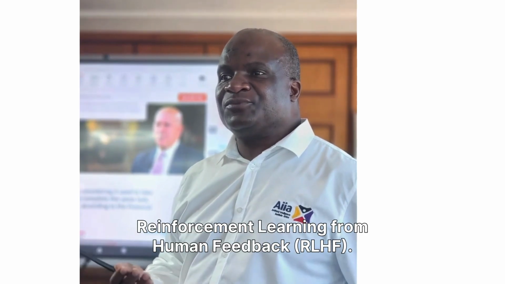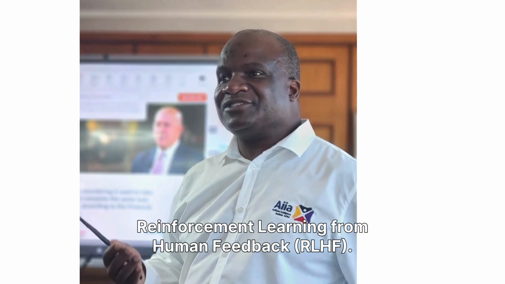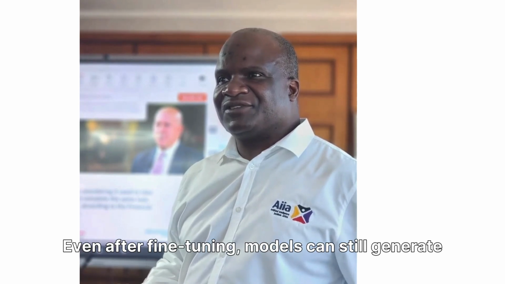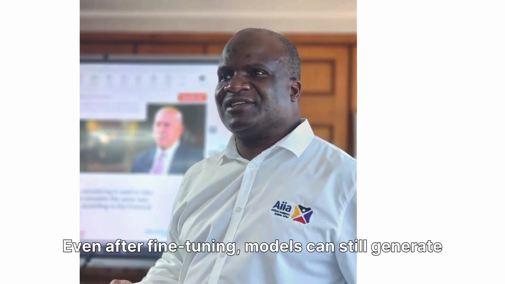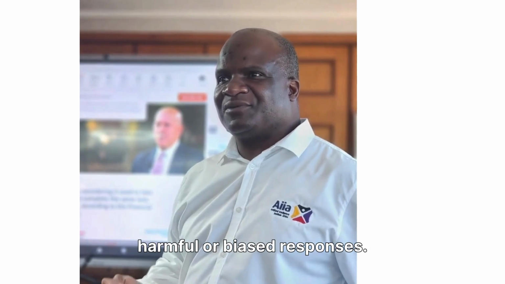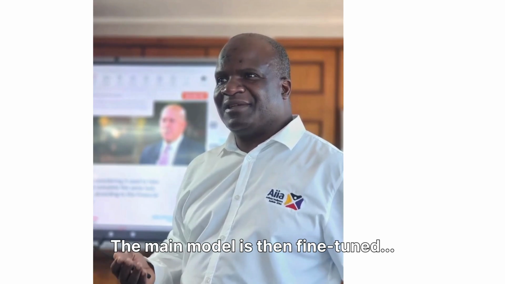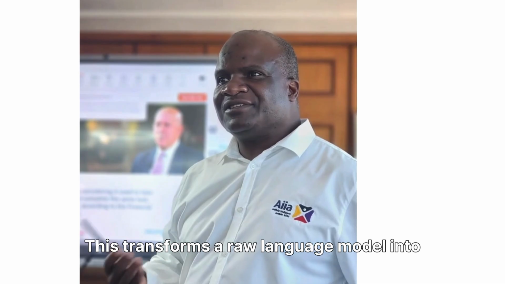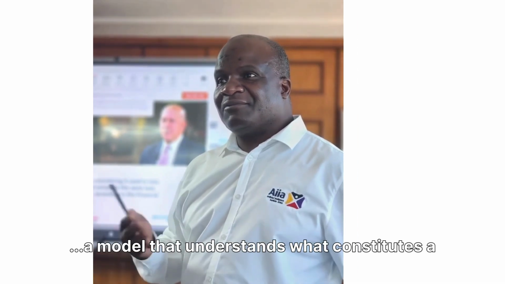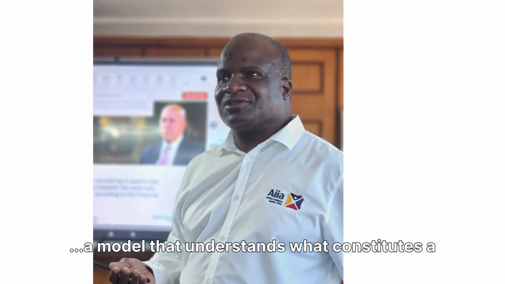Reinforcement learning from human feedback, RLHF. Even after fine-tuning, models can still generate harmful or biased responses. And those ratings are used to train a reward model. The main model is then fine-tuned to maximize that reward. This transforms a raw language model into ChatGPT. A model that understands what constitutes a helpful, safe, and honest response.